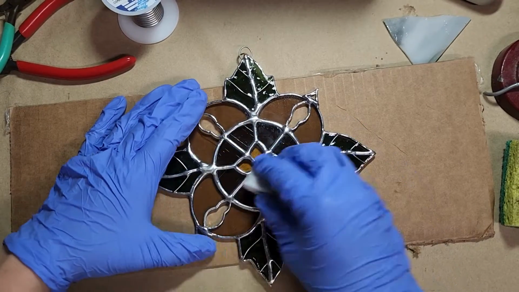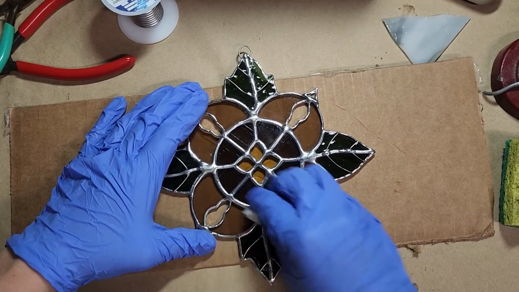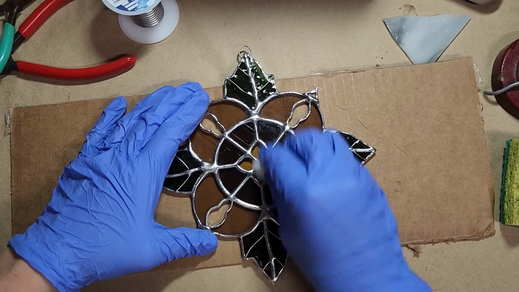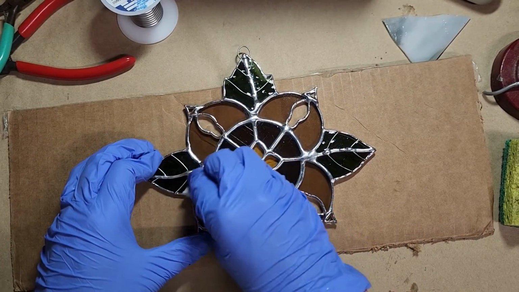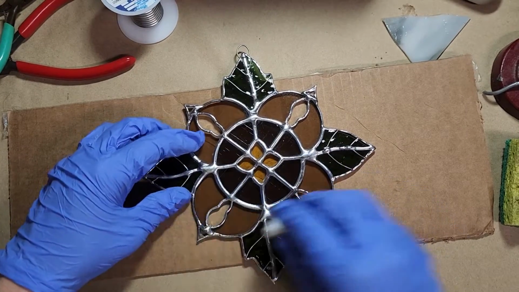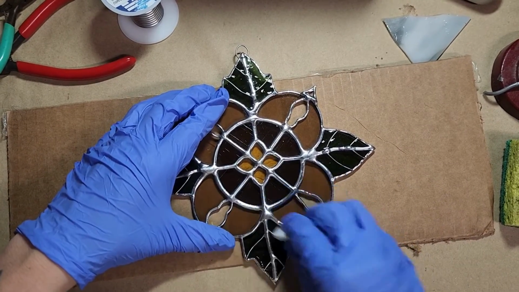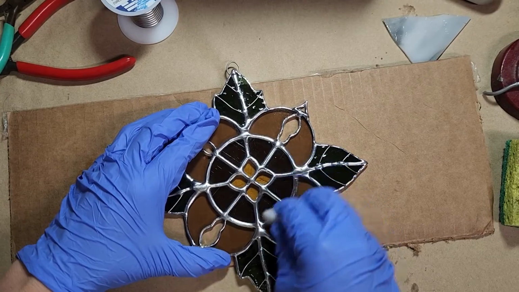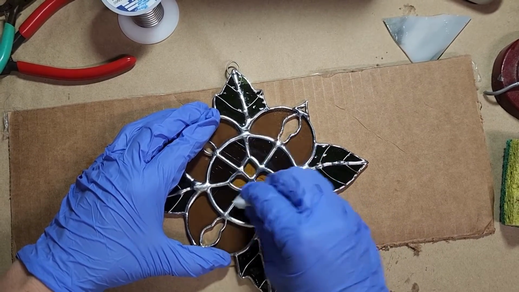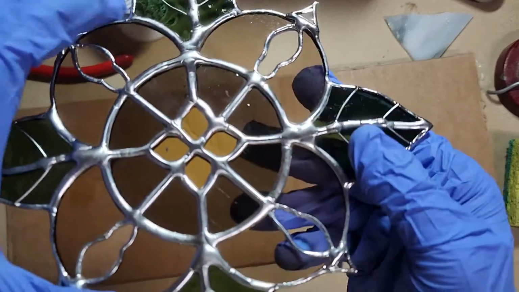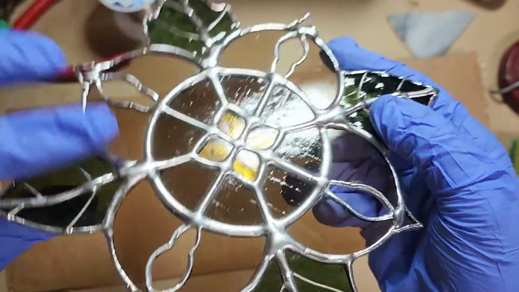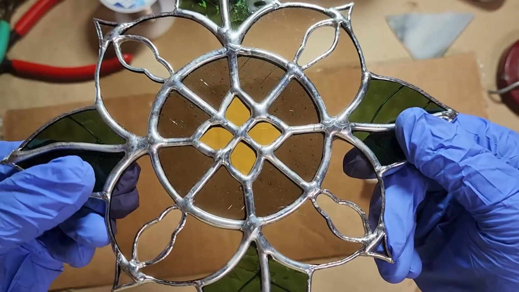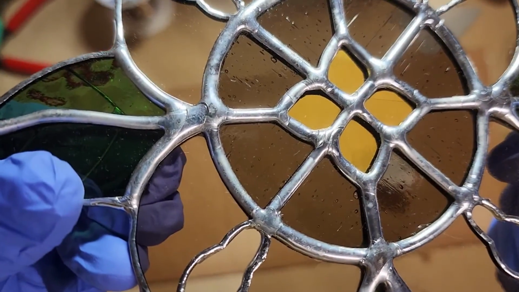Once my piece is dry, I like to go in with a magic eraser, just a melamine sponge, and I like to buff out all of the surfaces of the solder to really make it nice and vibrant and bright. I find that doing this agitates the edges and makes it so the patina can stick to it better. I'm going to be completely honest, I don't know what it is about the melamine sponges that does this. I don't know scientifically what's going on.